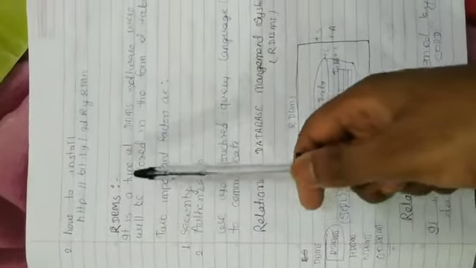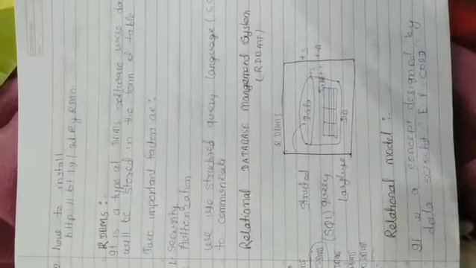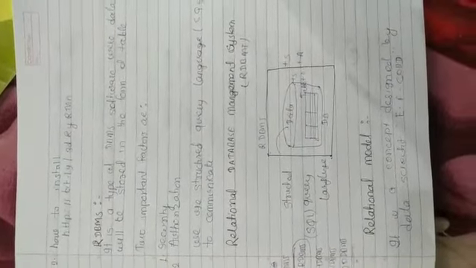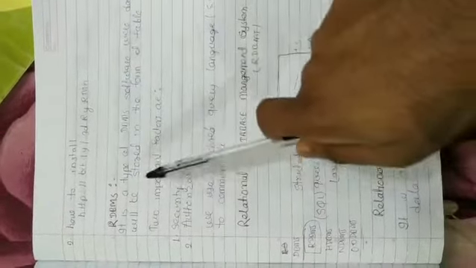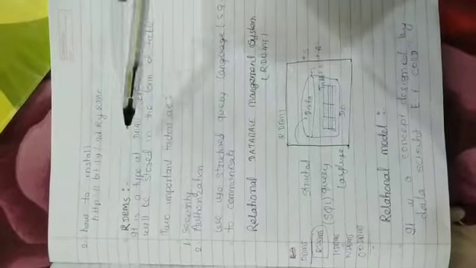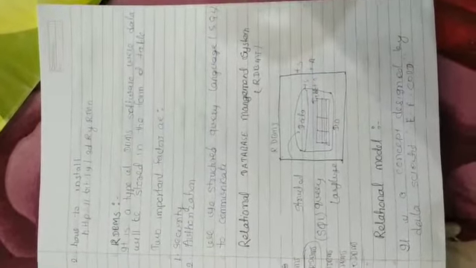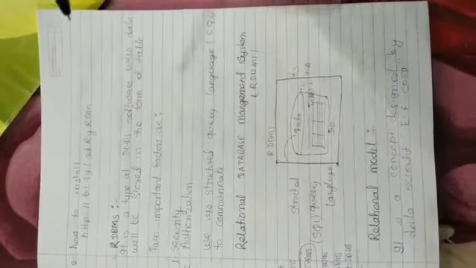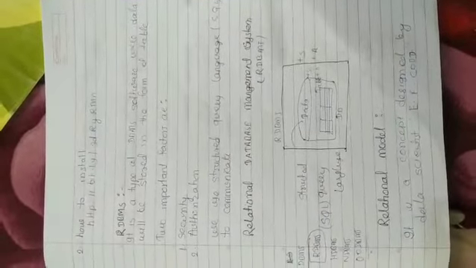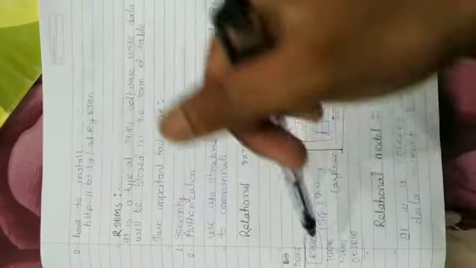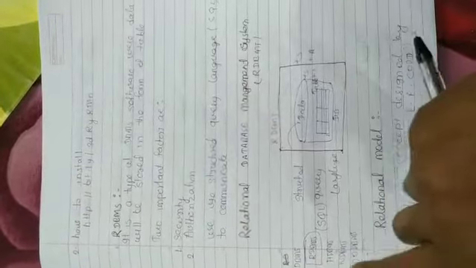Then we discussed RDBMS. RDBMS is nothing but a type of DBMS in which data is stored in the form of tables. We also discussed an interview question: why is data stored in the form of a table? We will understand that after some time. There are two important factors for RDBMS.